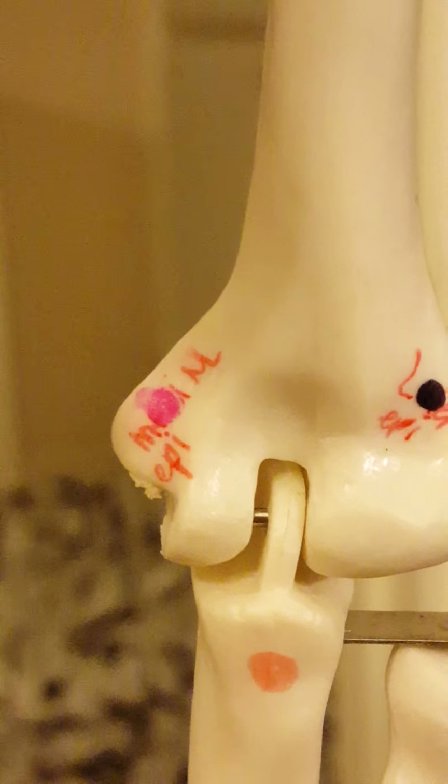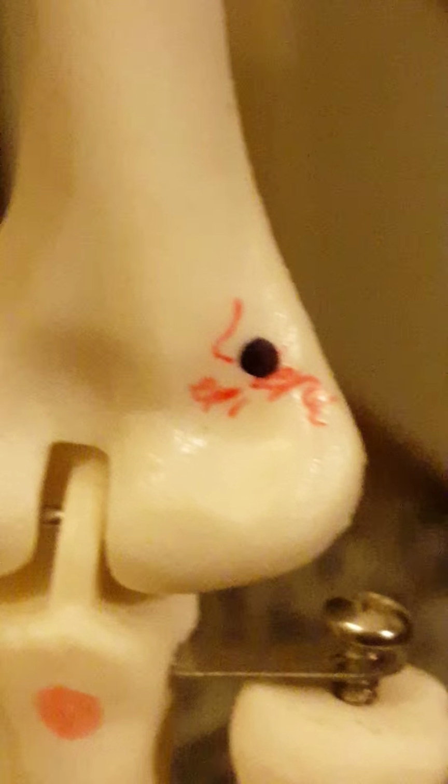The medial epicondyle is located right here, medial. The lateral epicondyle is located right here, lateral.